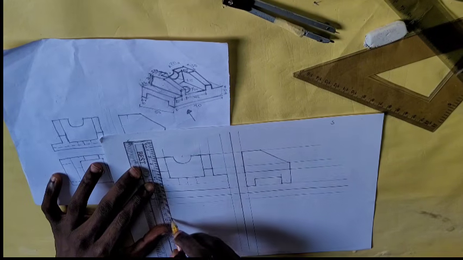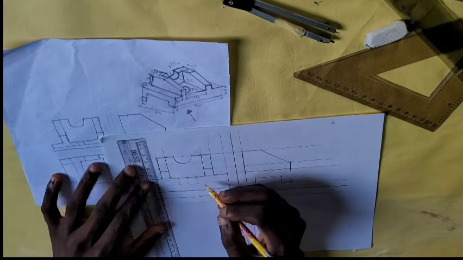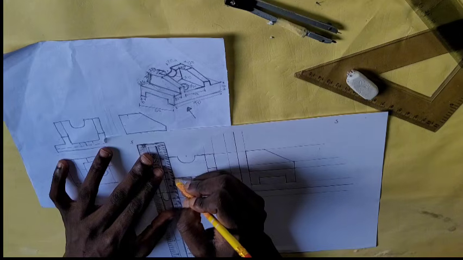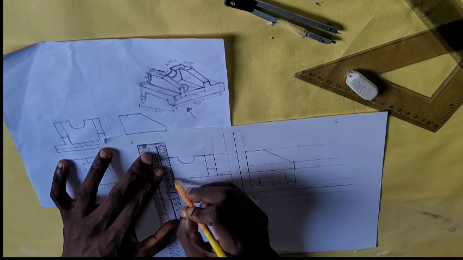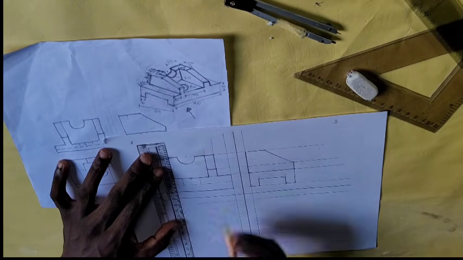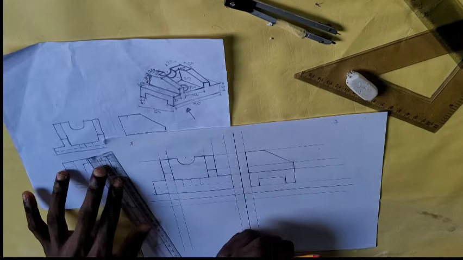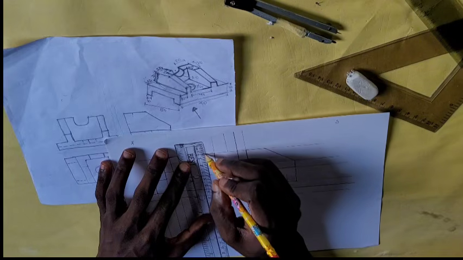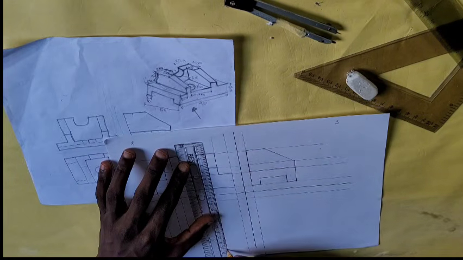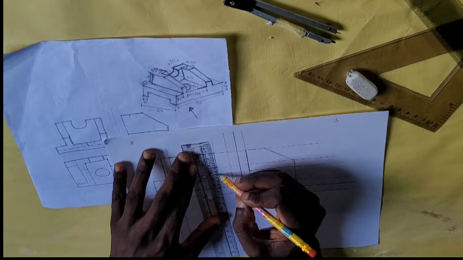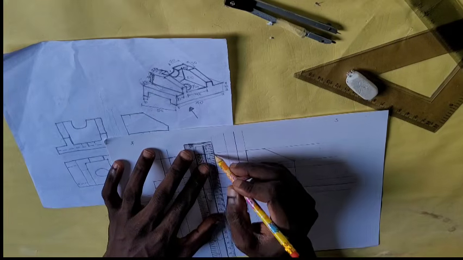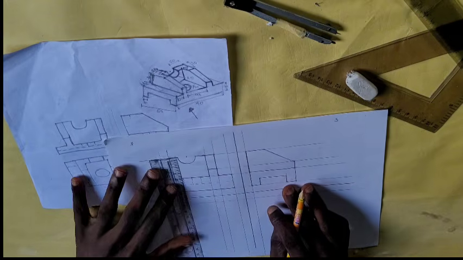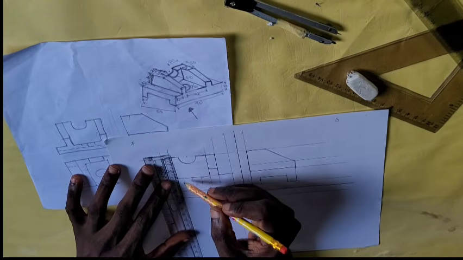So let's try to draw it down with a thin line. Let's try to draw this line down.